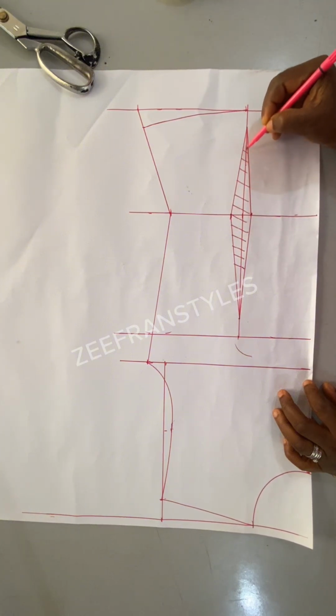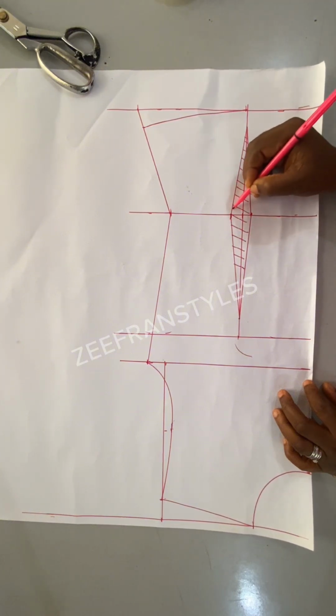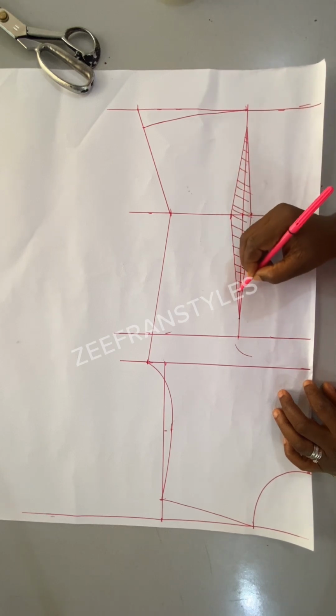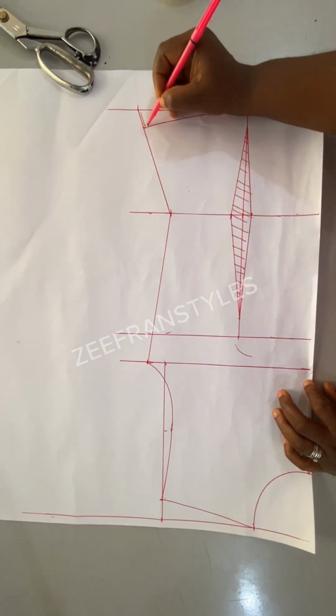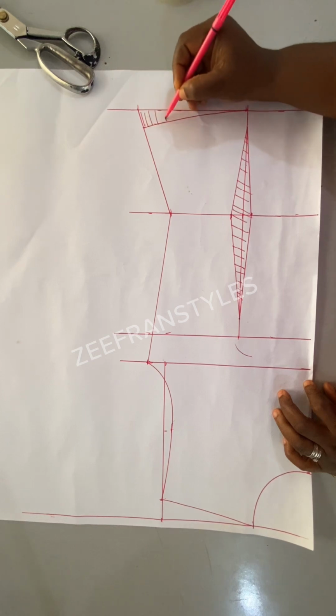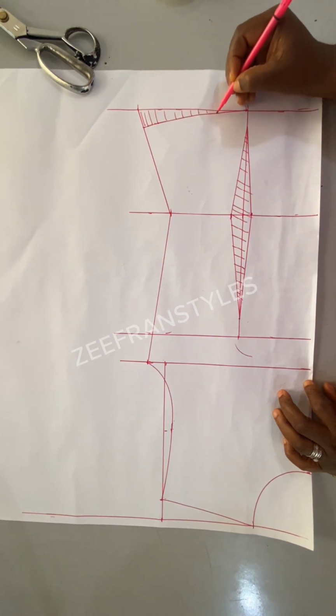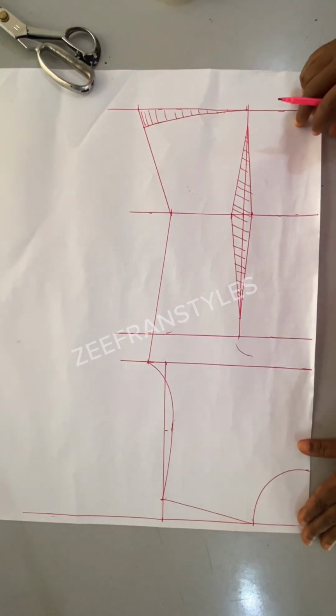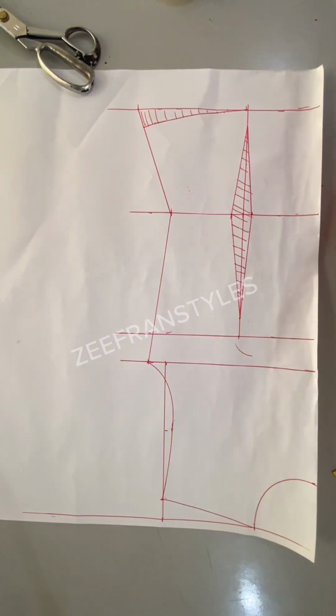All these shaded parts are to be cut out. You no longer need them. You shade it out. Then here your front pattern is ready.